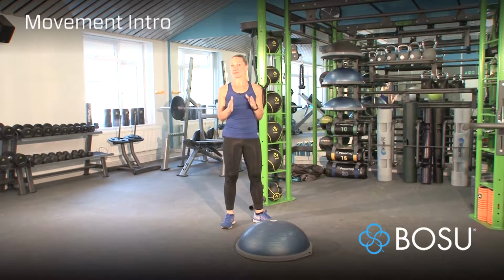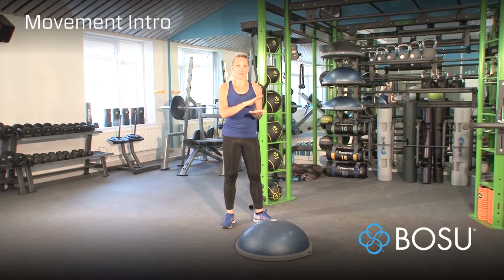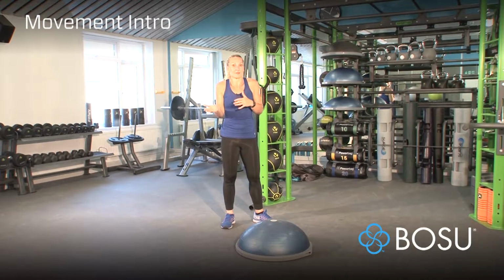This next variable is movement. Now, movement can be simple and unlimited. For example, if you're doing a squat, you could regress the range of motion and not go so far down, or you quite simply increase the range of motion and go deeper into the squat movement. Also, you can work with speed of the movement. Increase the speed or decrease the speed for extra challenges.